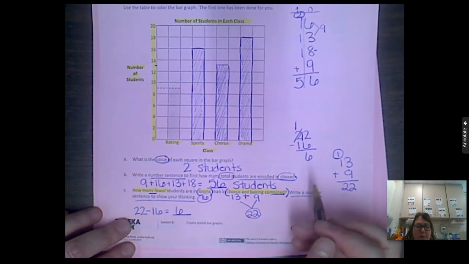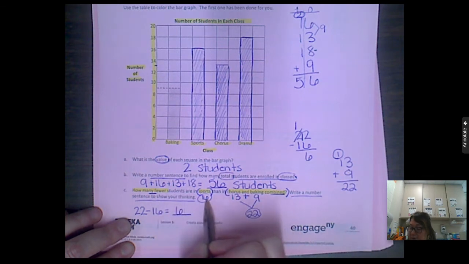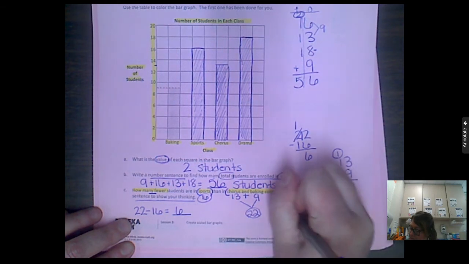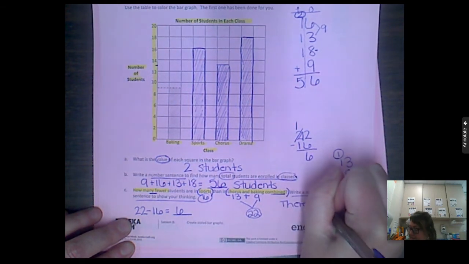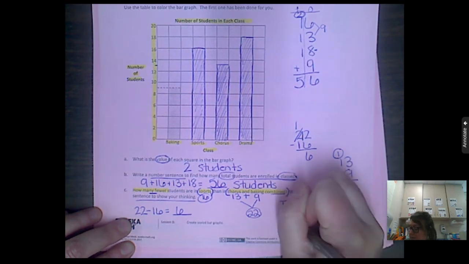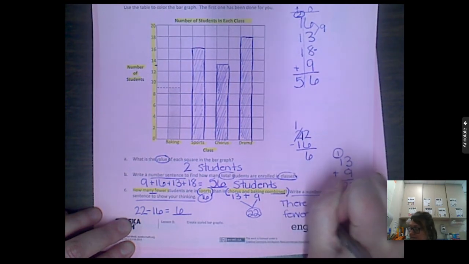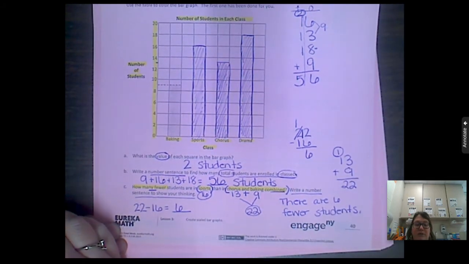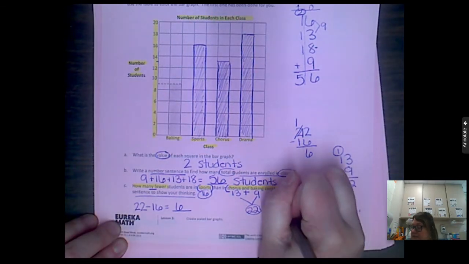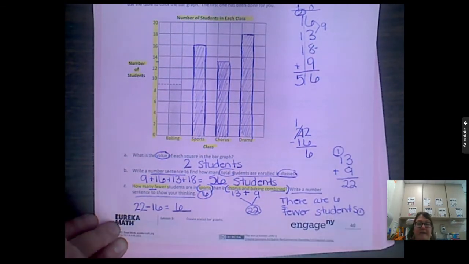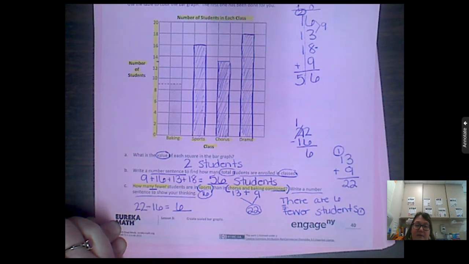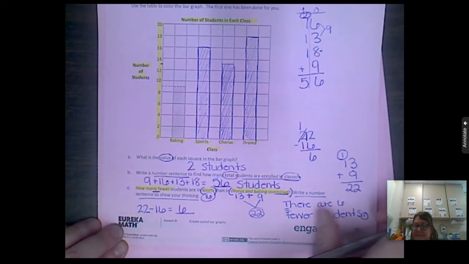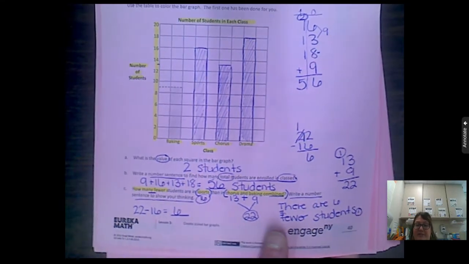Okay, so again, our question is how many fewer students are in sports than in chorus and baking combined? So we don't have much room. There are 6 fewer students. Squeeze that in there. There are 6 fewer students. So we want to write a complete sentence. So make sure your sentence begins with a capital letter and ends with a period. All right. When you're all set with that, you can go ahead and flip your packet over. And if you need to pause it to finish your sentence, you can do that.